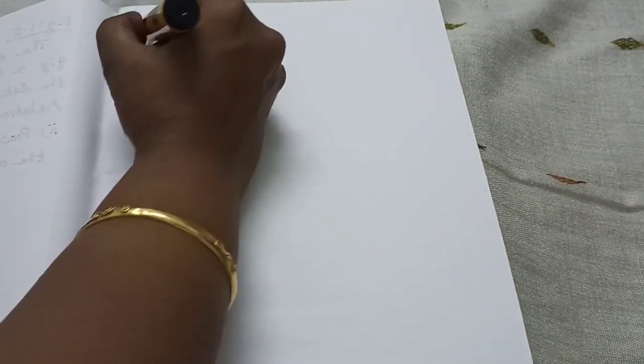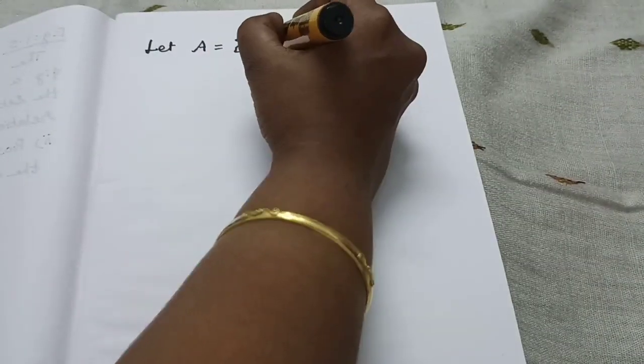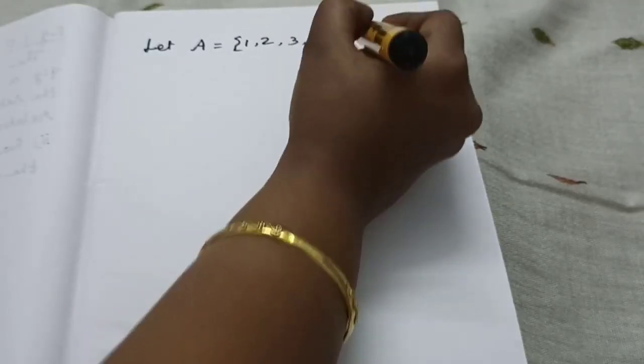Okay, an example. Let A is equal to 1, 2, 3, 4, 5, isn't it?